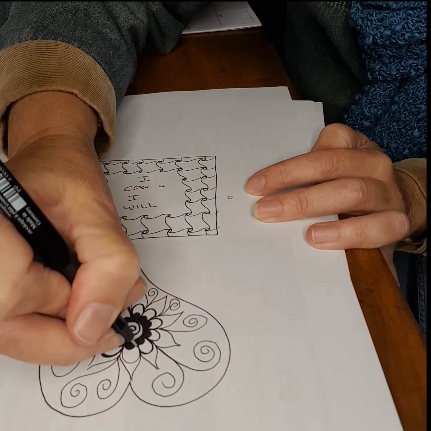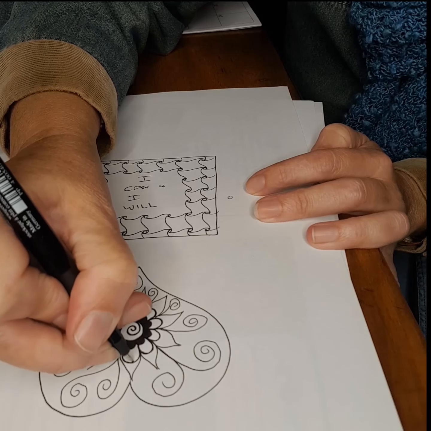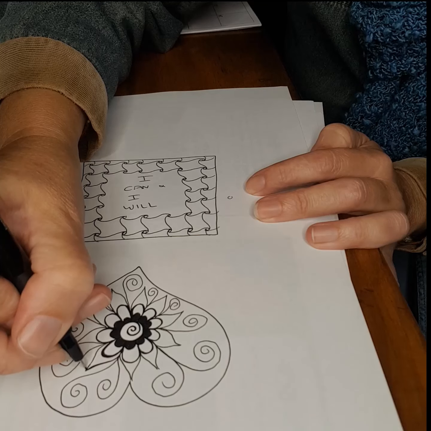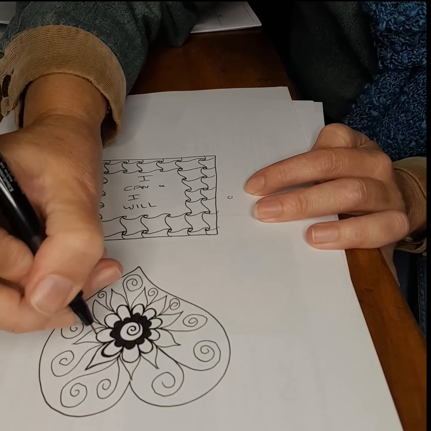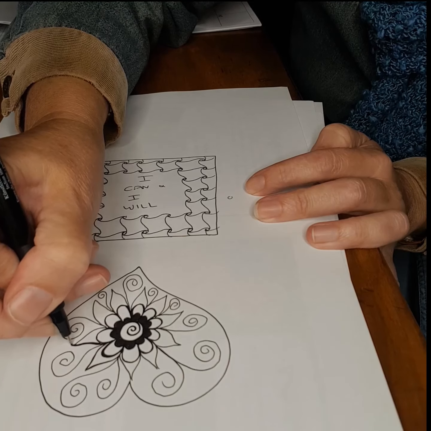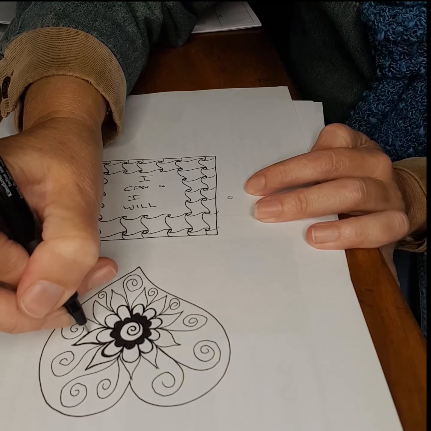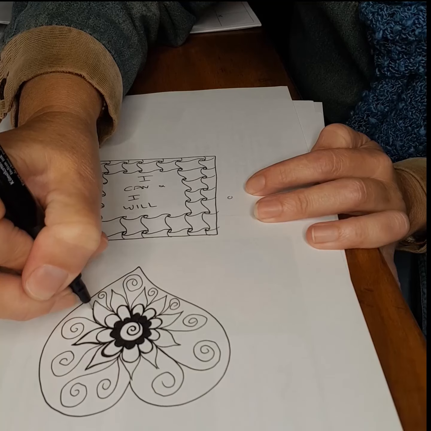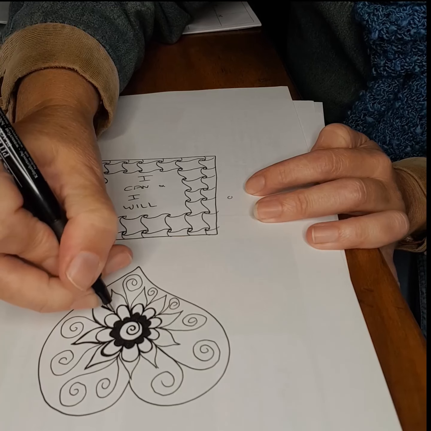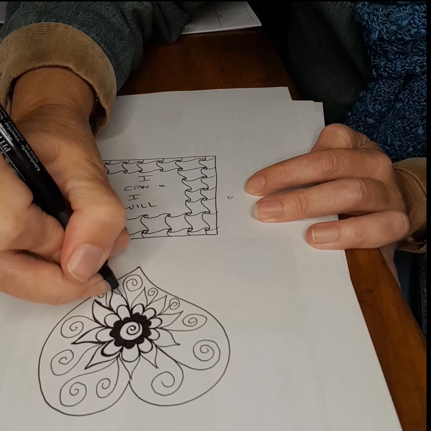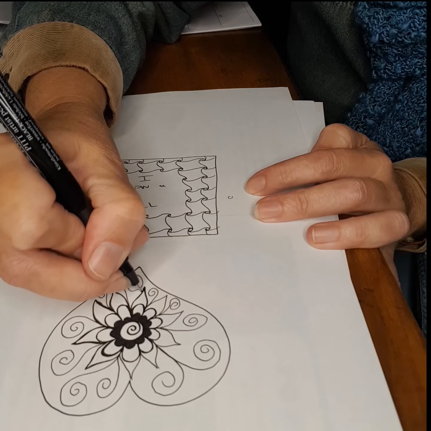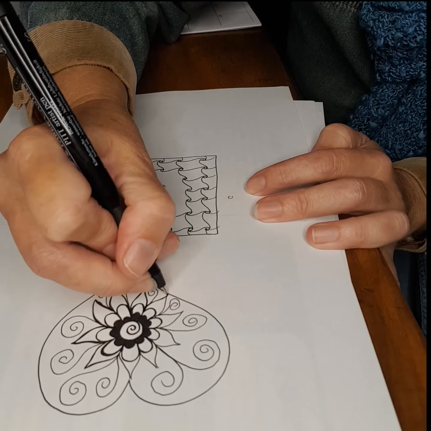Okay, and we're just going to neaten this petal as well. And I made double lines again. And you see, I still make mistakes, and I've been doing this for a while. So please don't worry if you make any mistakes. It's not about the end result. It's about the process of repeating patterns and forgetting about all that stuff that's going on outside.